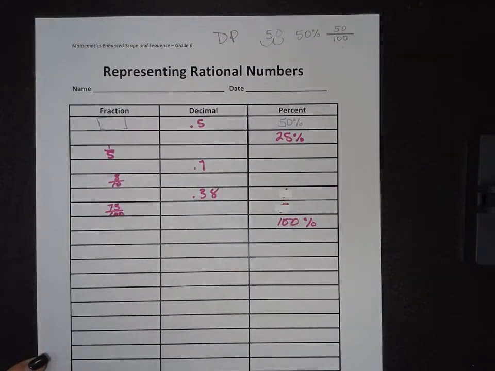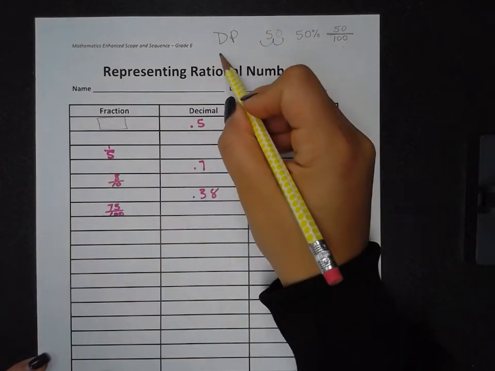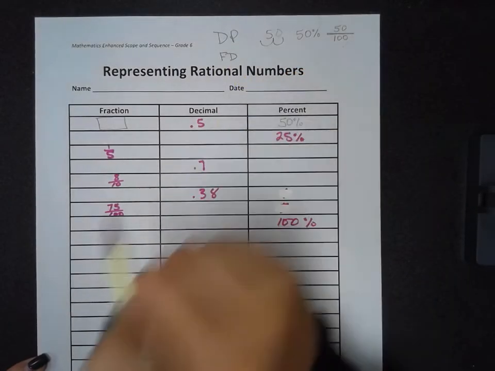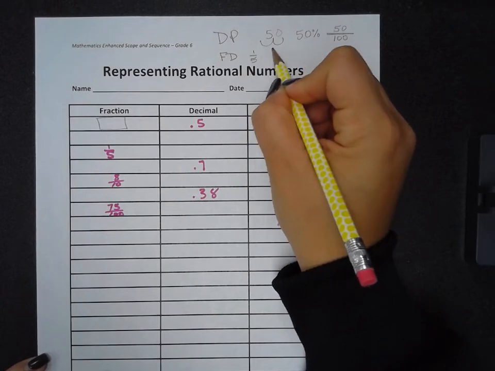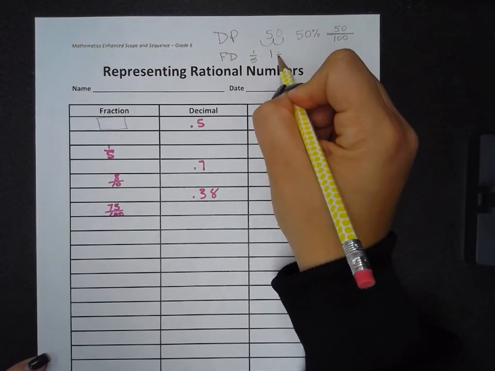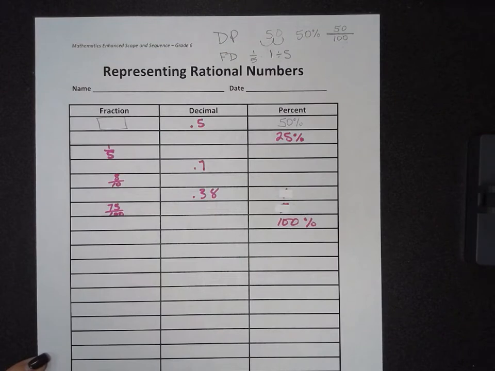Now, if I want to go from fraction to decimal, 1/5 just means 1. I need these students in the office. Lauren Willard, Isaiah Alvarez.